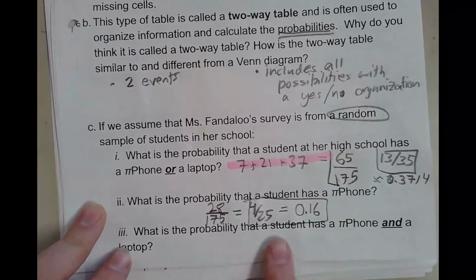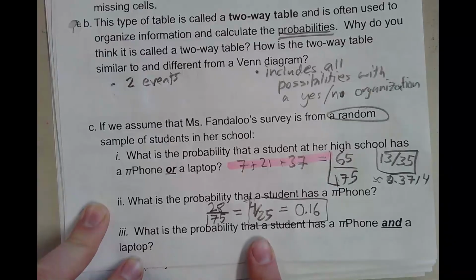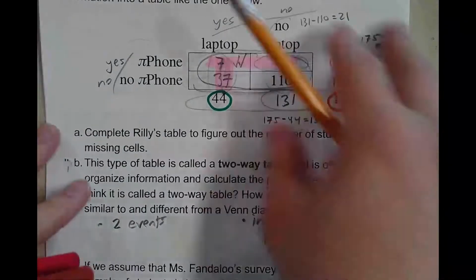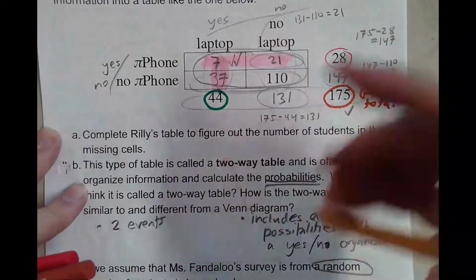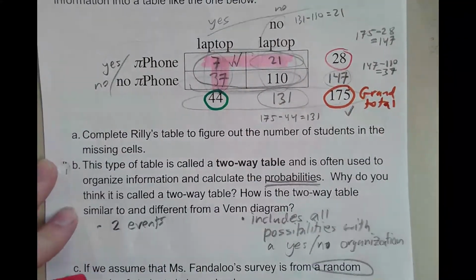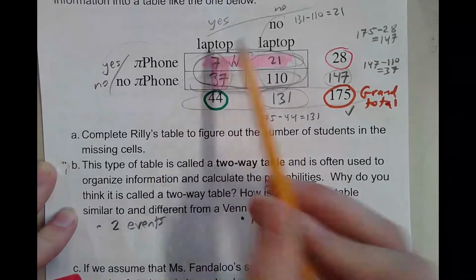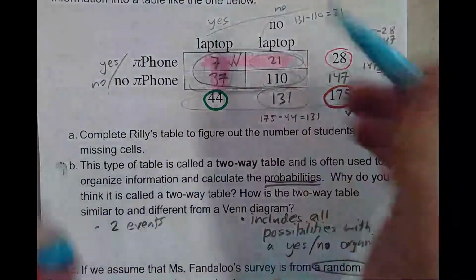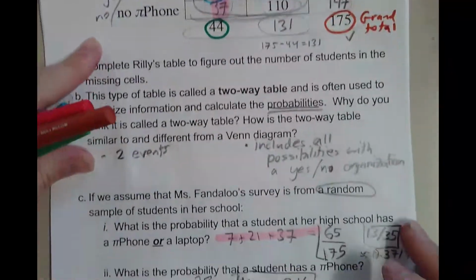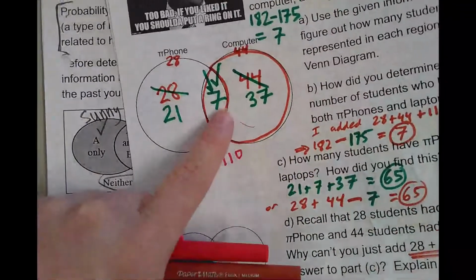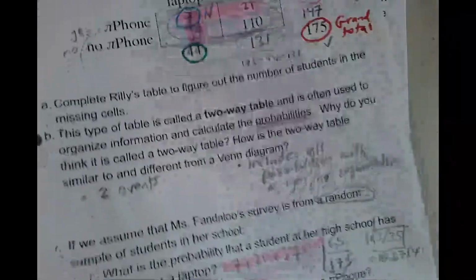What's the probability that a student has an iPhone and a laptop? All right, let's see. From our table, again, this is why the table is so good, because it tells us all the possibilities. How many people have an iPhone and a laptop? 7. Let's write that down. There are 7 people who have both an iPhone and a laptop, which, remember, we figured out over here as well.